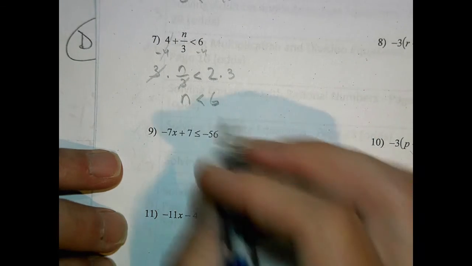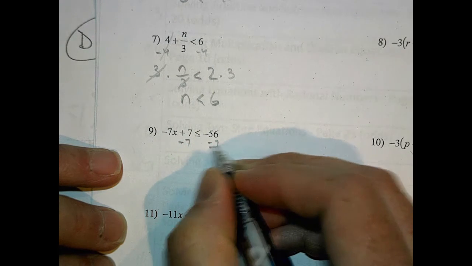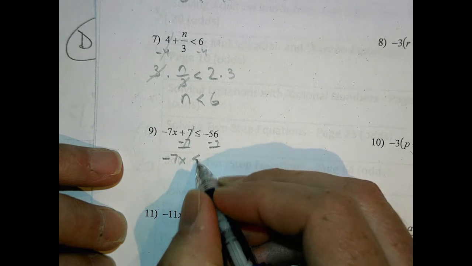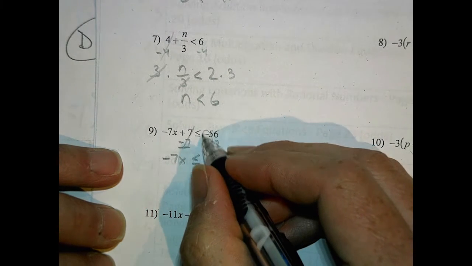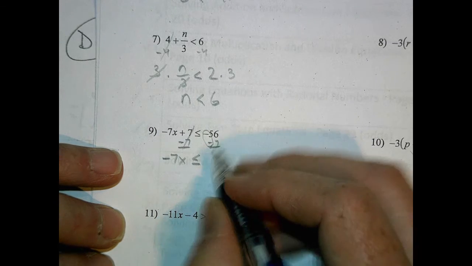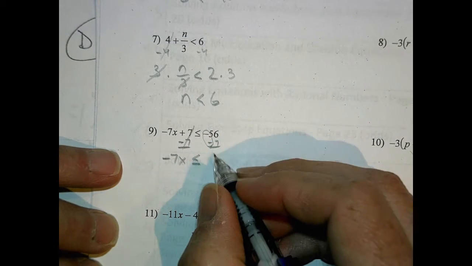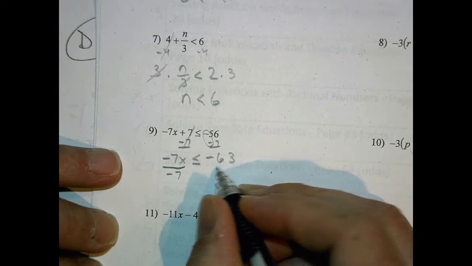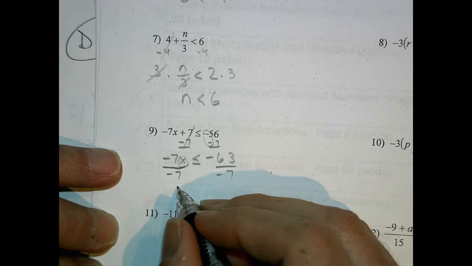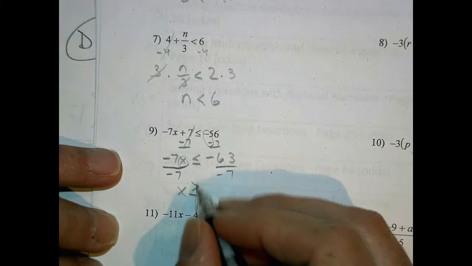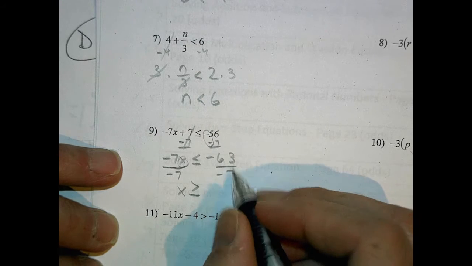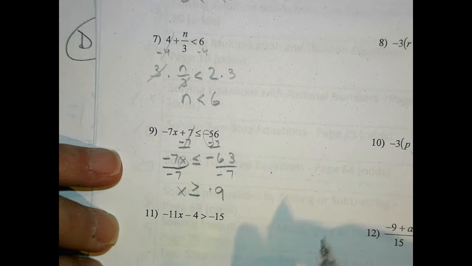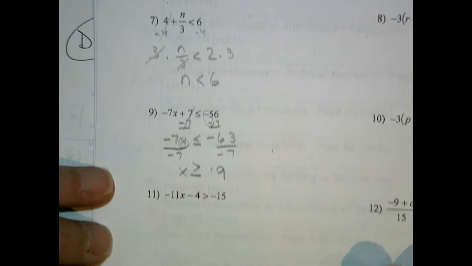Alright, number 9. Let's go ahead and start by subtracting 7 from both sides. That goes away. So I have negative 7x is less than or equal to, in this case, the signs are the same, so we find the sum and keep the sign the same, right? So negative 56 plus negative 7 is negative 63. Now we'll divide by negative 7 on both sides, which leaves the x on this side. Change the direction of the arrow because we divided by a negative. 63 divided by 7 is 9. Negative divided by negative is a positive. So we have x is greater than or equal to 9.